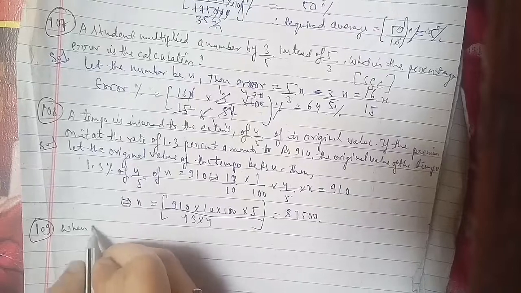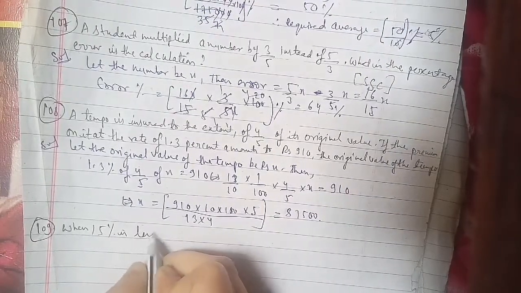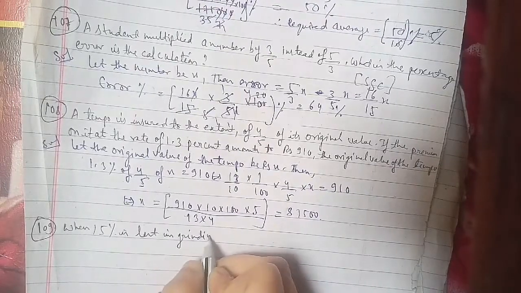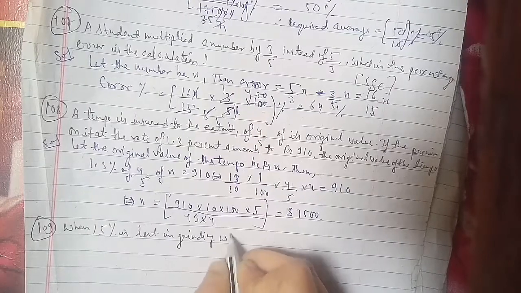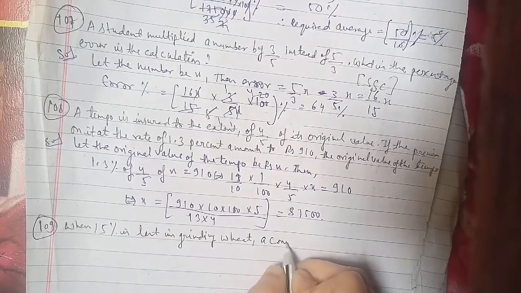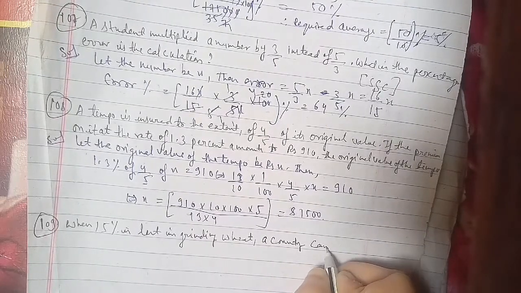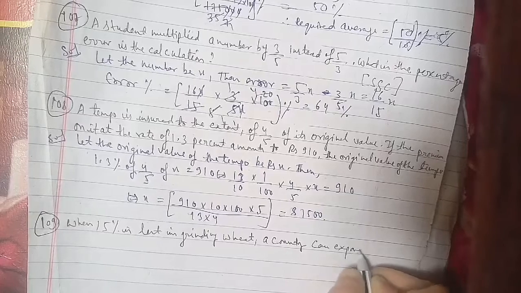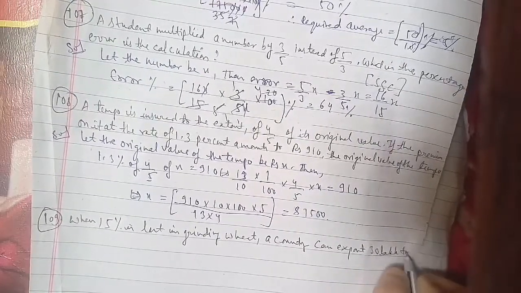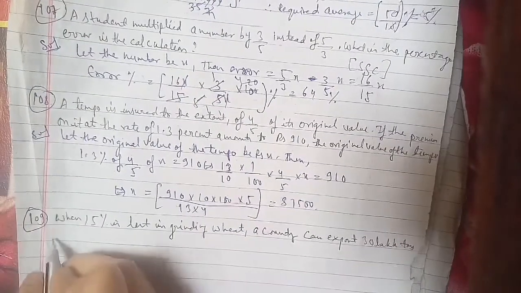When 15% is lost in grinding wheat, a country can export 30 lakh tons of wheat.